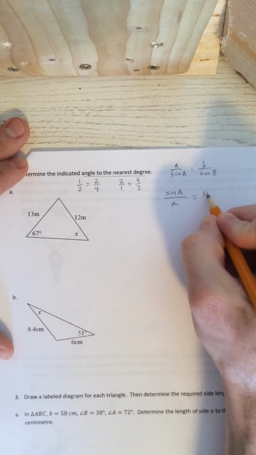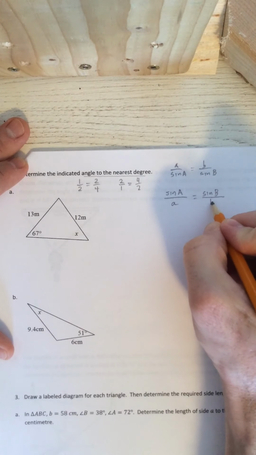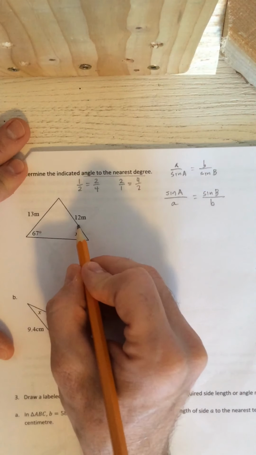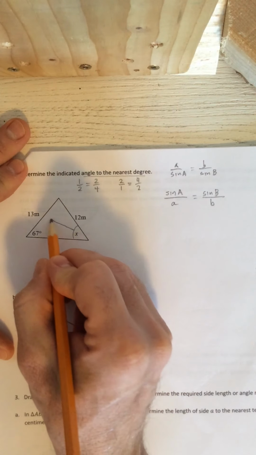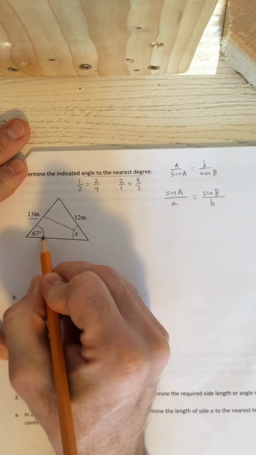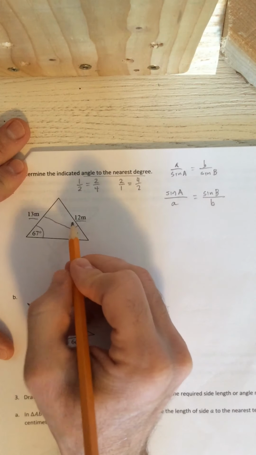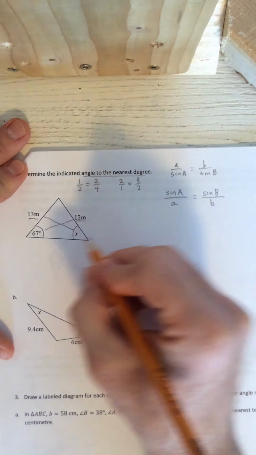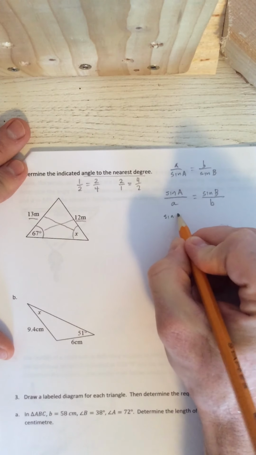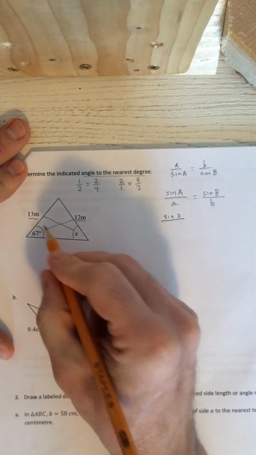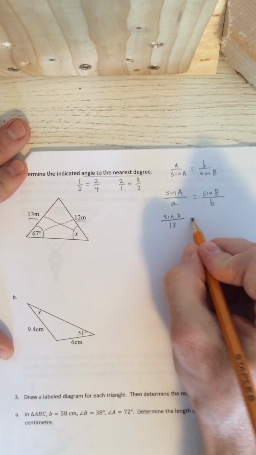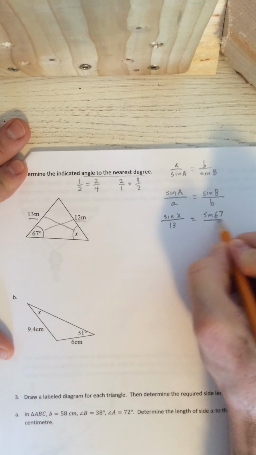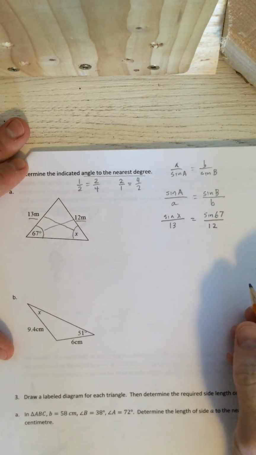So we want the angle to be on top of this fraction because we're looking for the angle this time. So the unknown angle is x. It is across from side 13, and the other angle and side pair that we're given is 12 and 67. So again, you're going to start with the unknown. So the unknown is x. So we'll start with sine of x divided by 13, because that's the opposite side. And that's going to be equal to sine 67 divided by 12, which is the other side that's opposite.